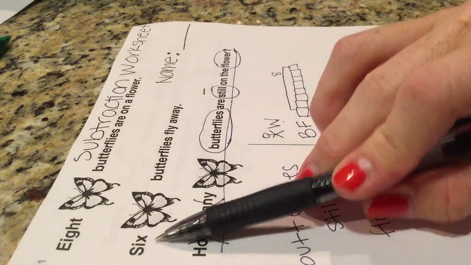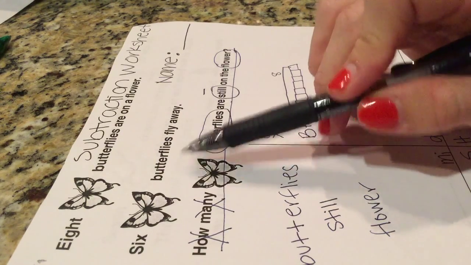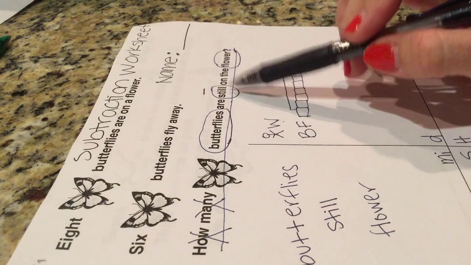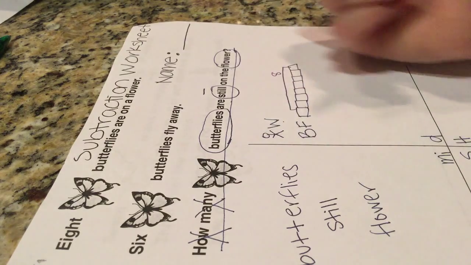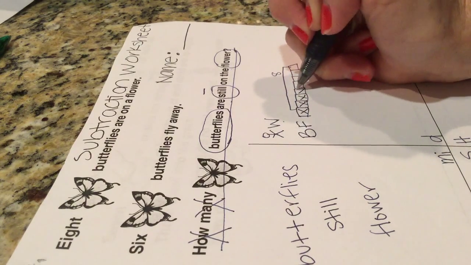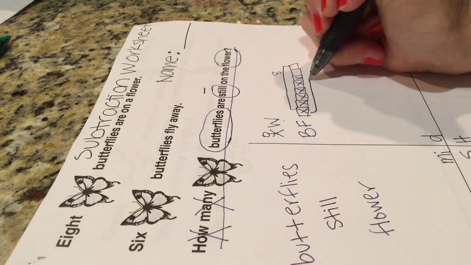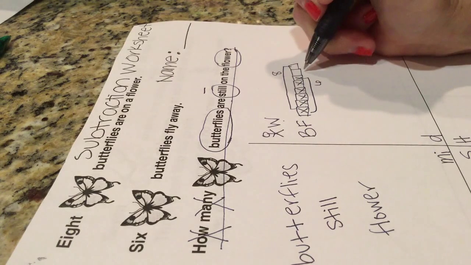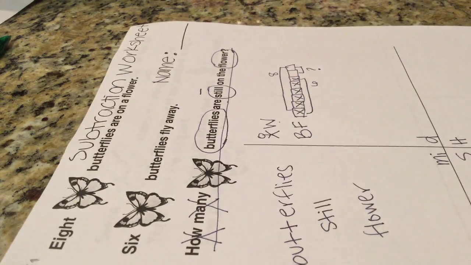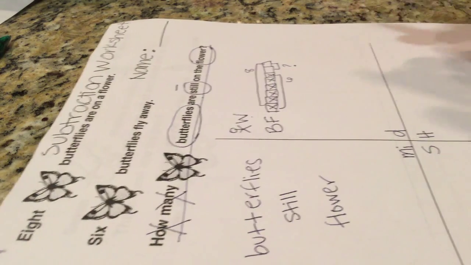So then it says 6 butterflies fly away. So if they fly away, they went bye-bye, because we want to know how many are still there. So to show that they are gone, we're going to X out 6. Put a line and a 6. And so our leftovers get a line and a question mark, because that's the answer we're looking for. How many are still on the flower?